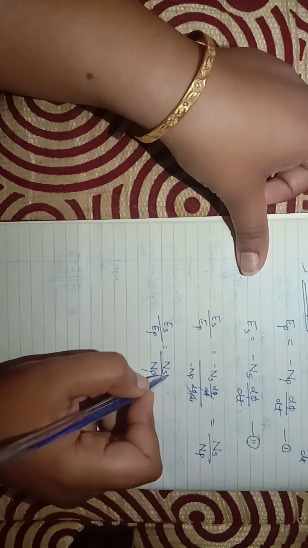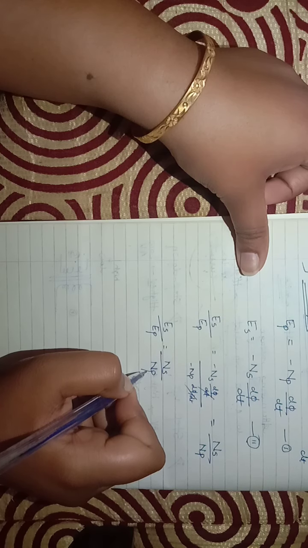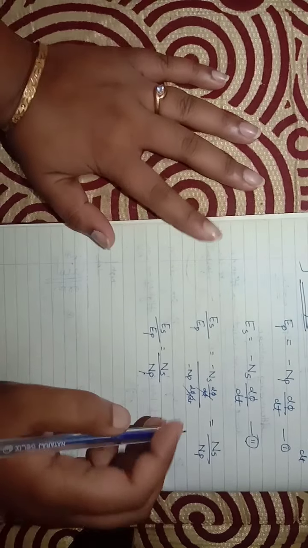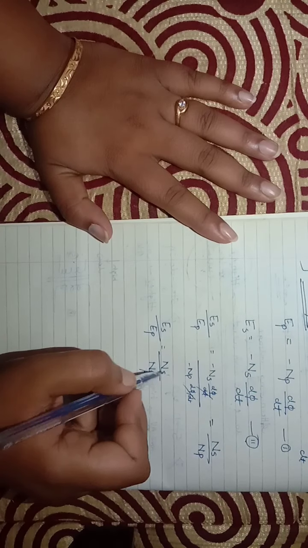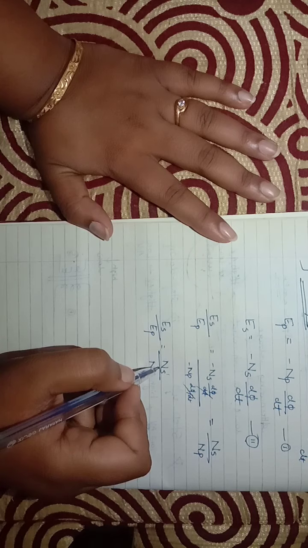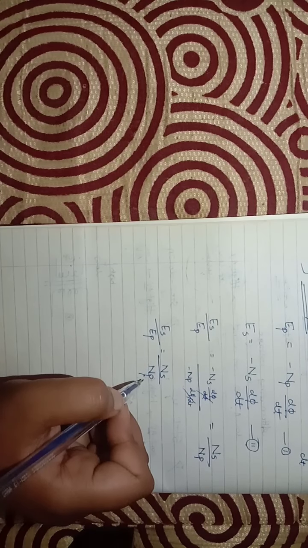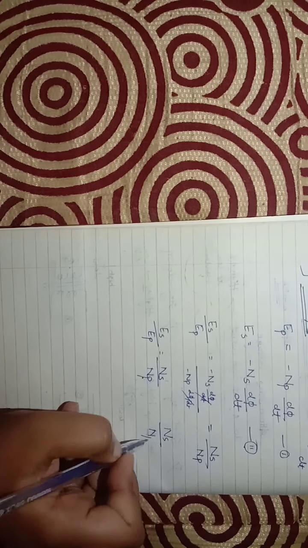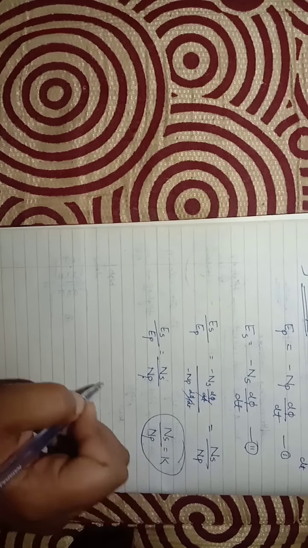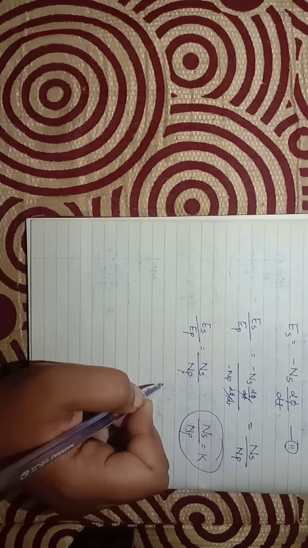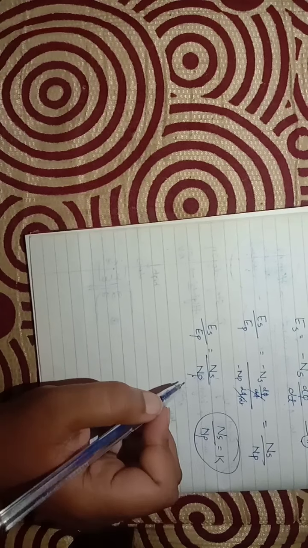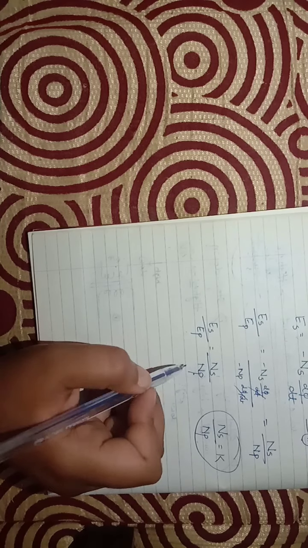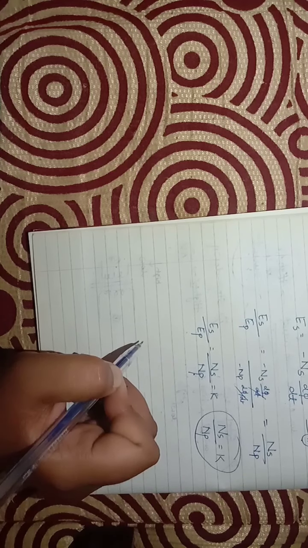This ratio NS by NP, the number of turns in the secondary coil to the number of turns in the primary coil, you can call the transformation ratio, or transformer ratio. So finally you get ES by EP is equal to NS by NP, call it a constant k.